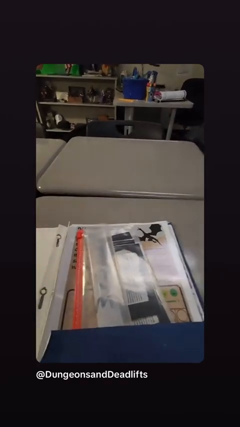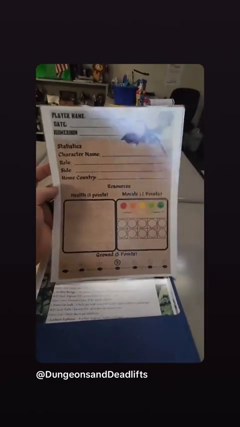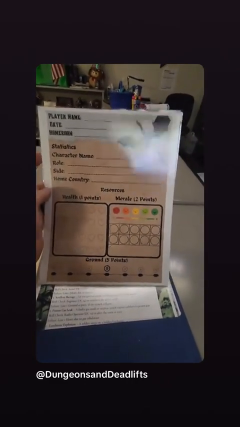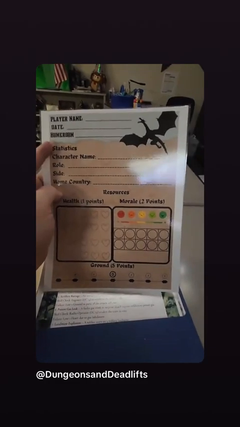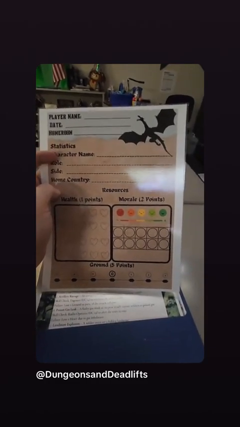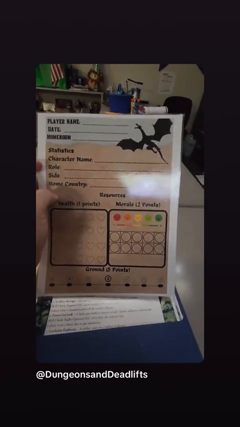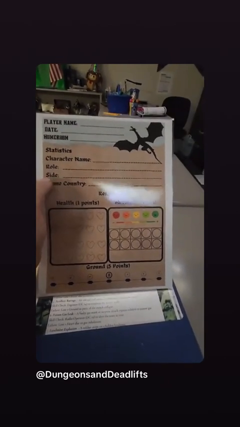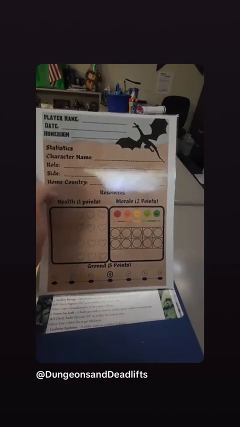Next, we have the player cards and the character sheet. I tried to make the character sheet look Dungeons & Dragons-esque. It has their name, date, and homeroom so that you can track if they turn it in. Their character name, which we'll get to in a second, what role they are, which we'll get to in a second, which side they're on, as in Allies or Central Powers, and what their home country is.